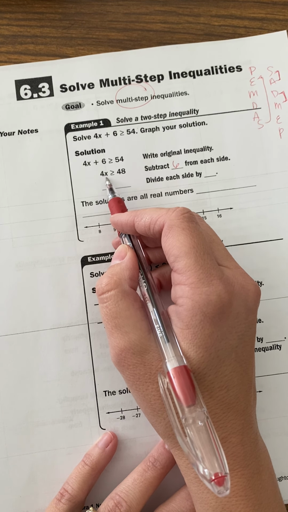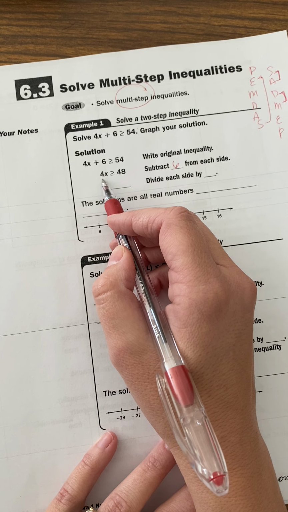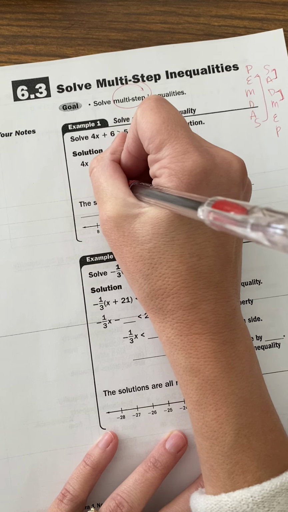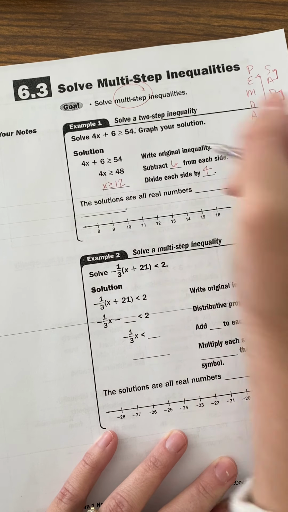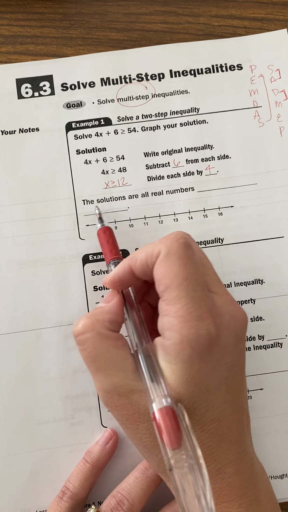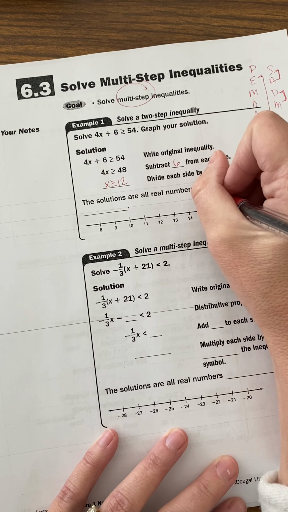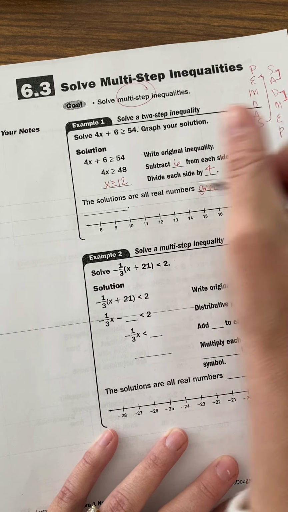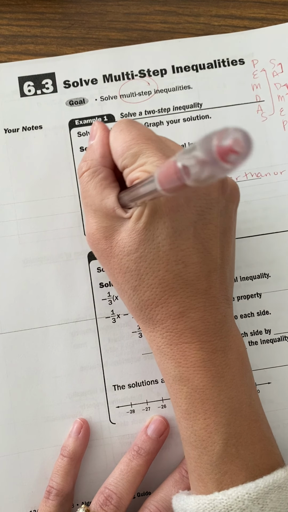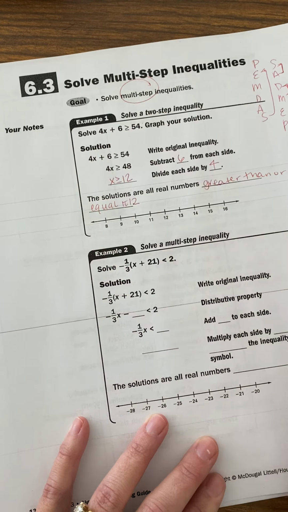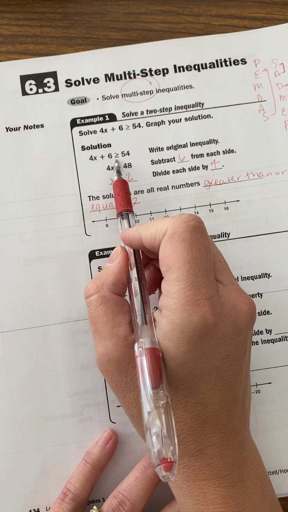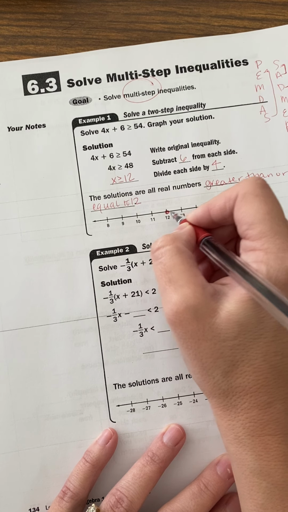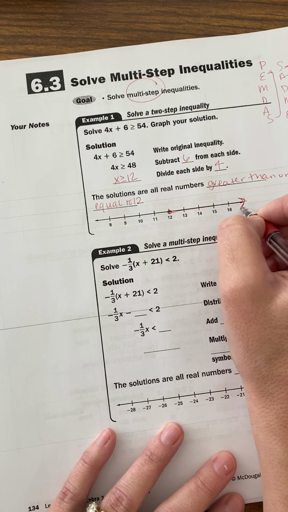And then next up, we know that our variable x is being multiplied by 4. So I have to divide each side by 4, which gives me x is greater than or equal to 12. So the solutions are all real numbers greater than or equal to 12. Because it has the greater than or equal to, whenever we go to graph it, it's going to be a closed circle, and it's going to be all these numbers to the right.